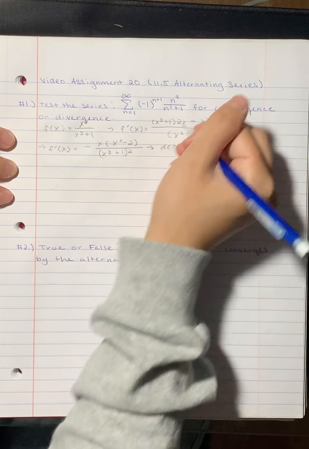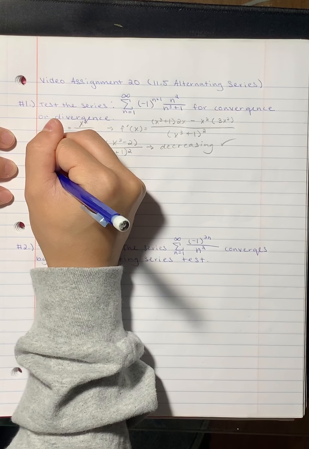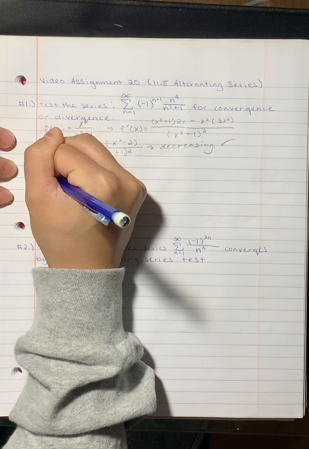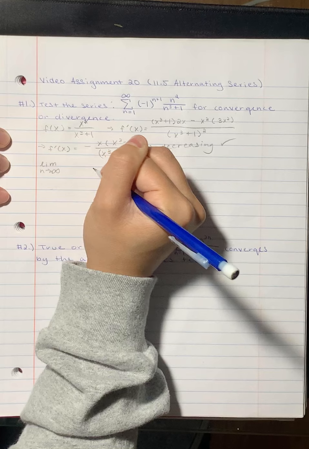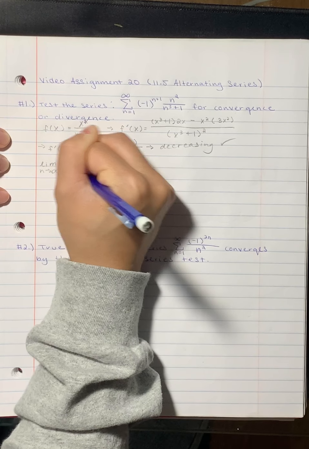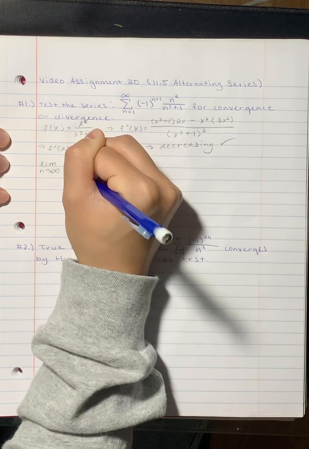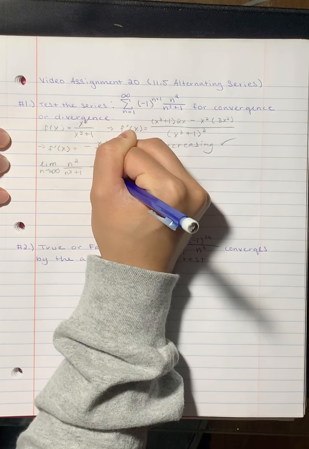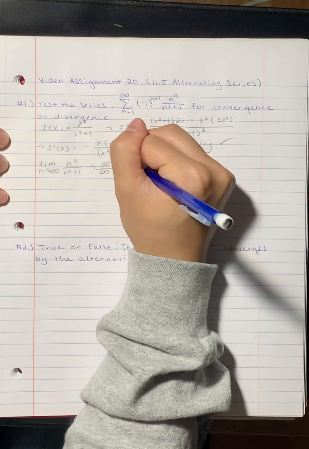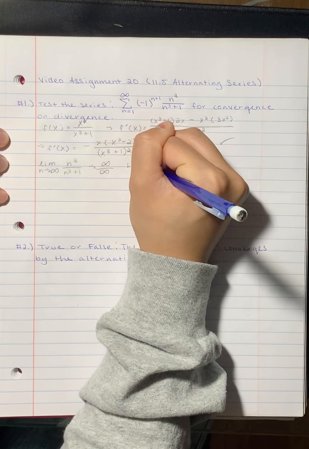And then for step 2, now we're going to be taking the limit of this, in which it's already set up, so we can actually just take the limit as n approaches infinity of n squared over n cubed plus 1, in which we will unfortunately end up with infinity over infinity, and we don't want that, so we have to apply L'Hopital's rule.